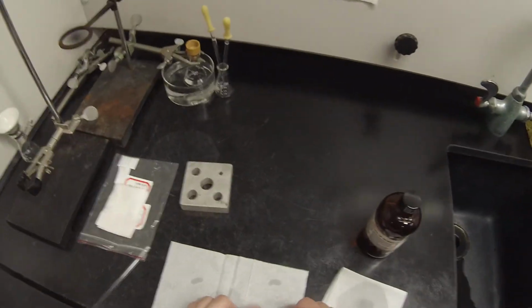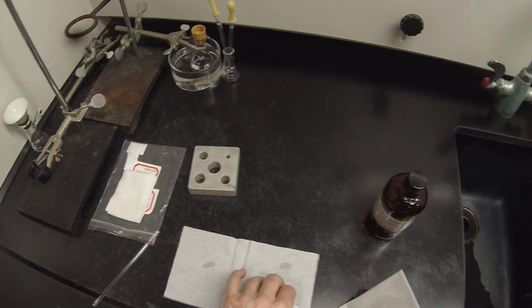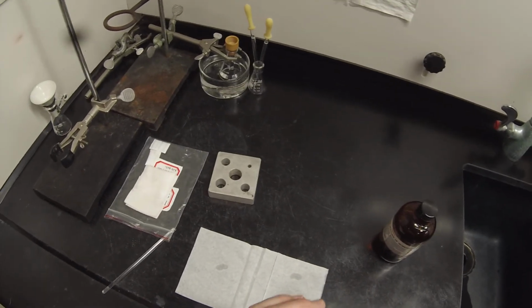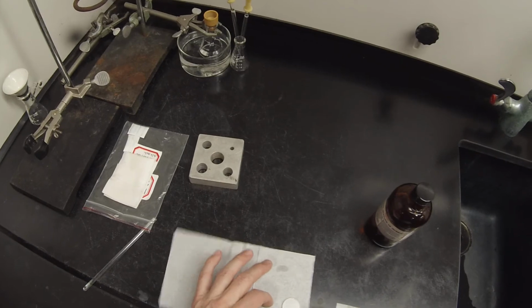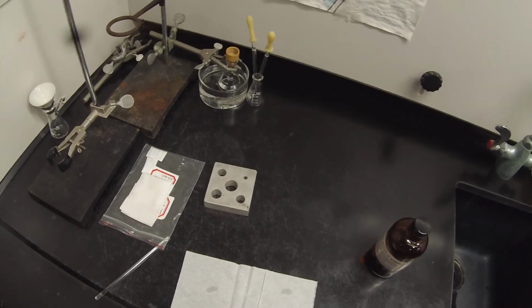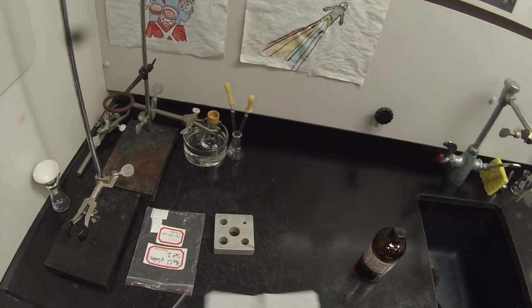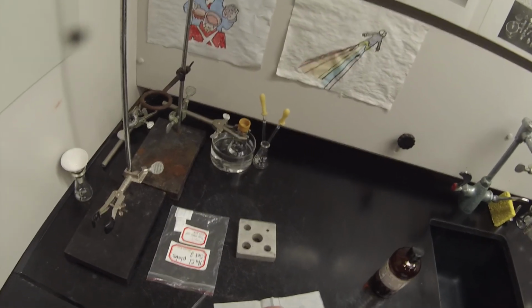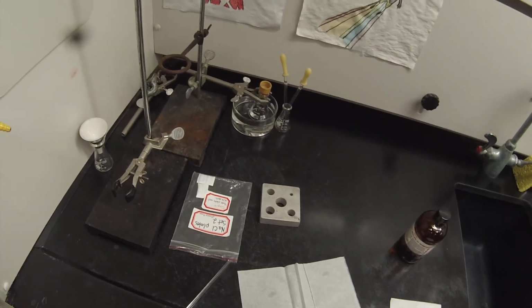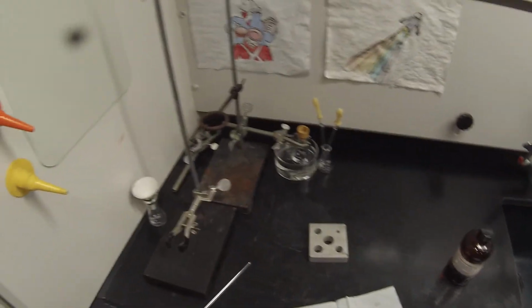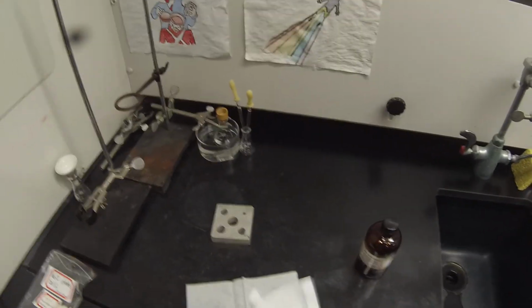Make sure they don't smell like ester anymore. Not very good for winter skin, but oh well. Those guys back. Clean that off as well.